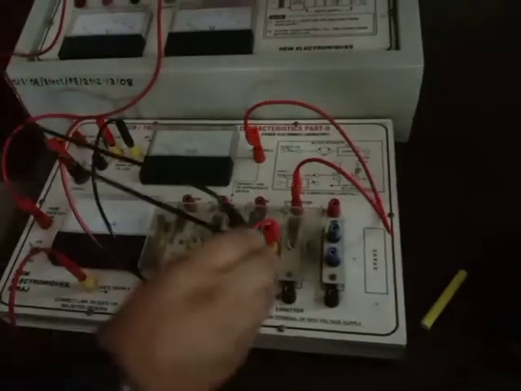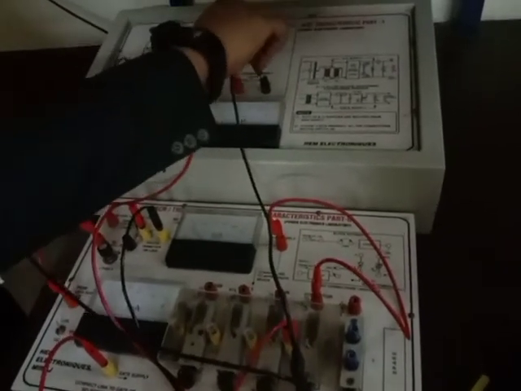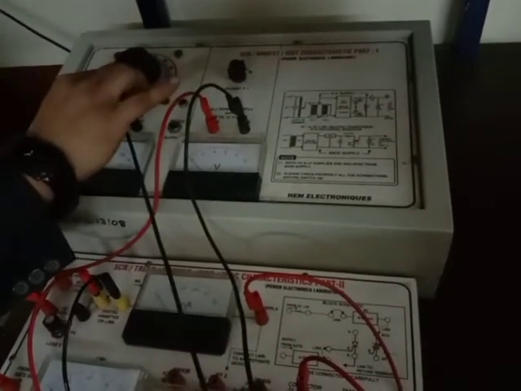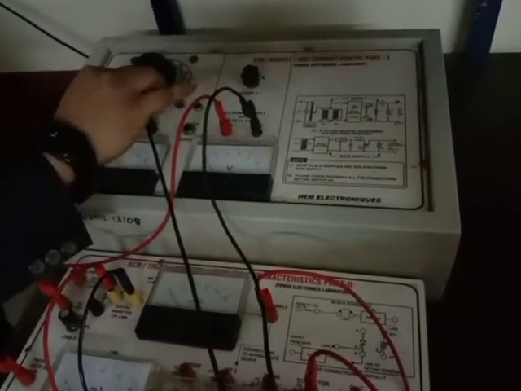On the lower side I am going to connect to the emitter terminal. I have already made the junction of the two terminals because I need to connect to the negative terminal of both the sources, as the emitter is the common terminal of the IGBT. So this negative is also connected.